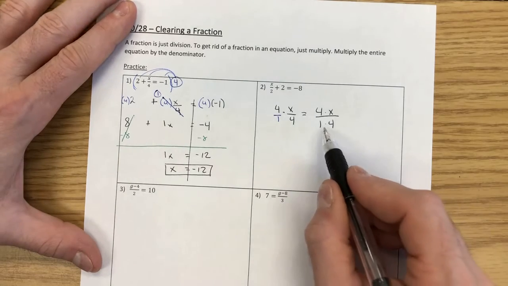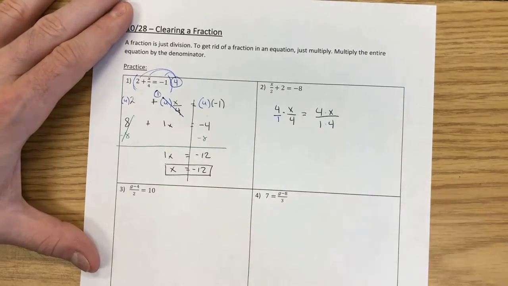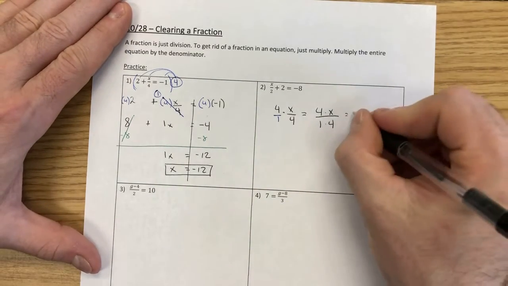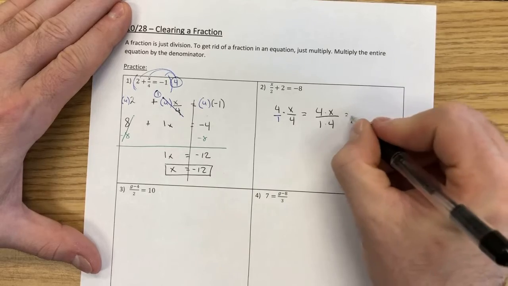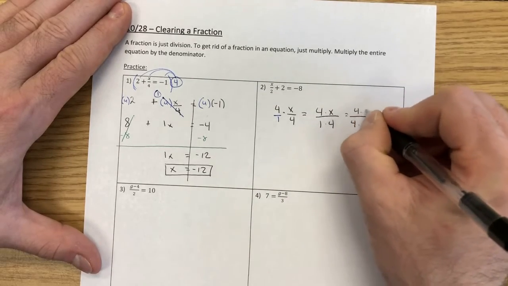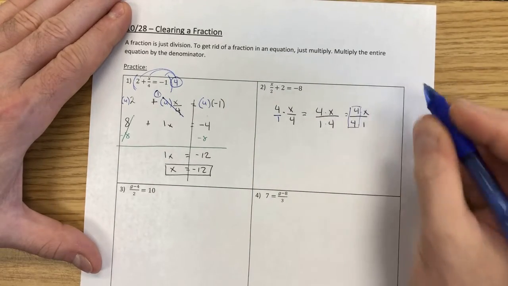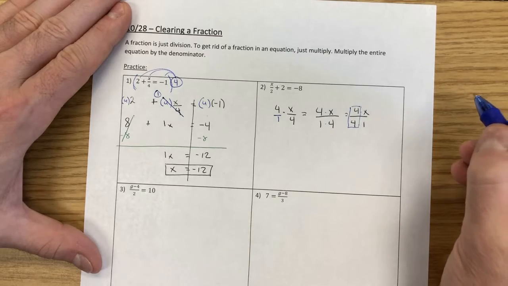And then the next thing that we're going to do is swap the order. I'm going to say, well, 1 times 4 is the same thing as 4 times 1. Nothing changed, I just changed the order. So 4 times x.